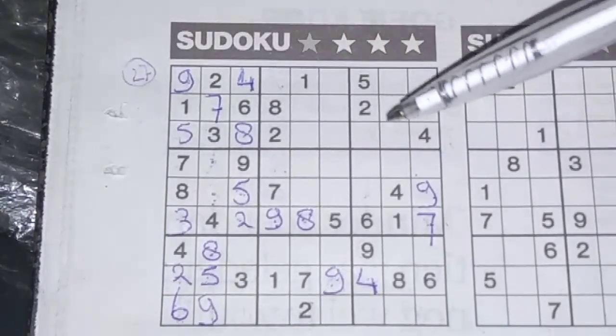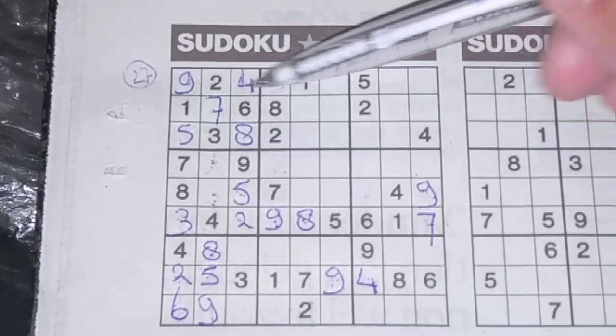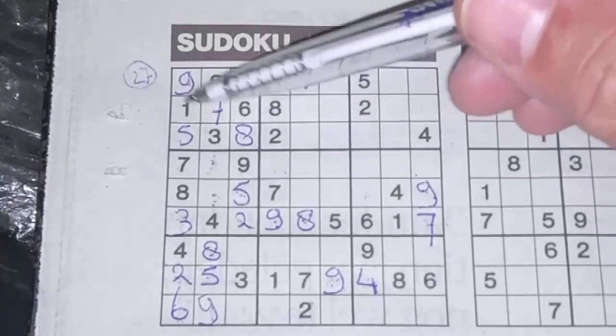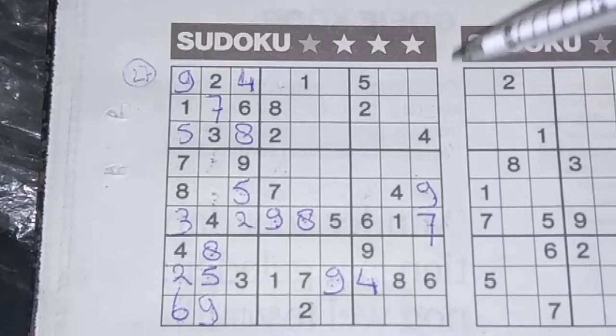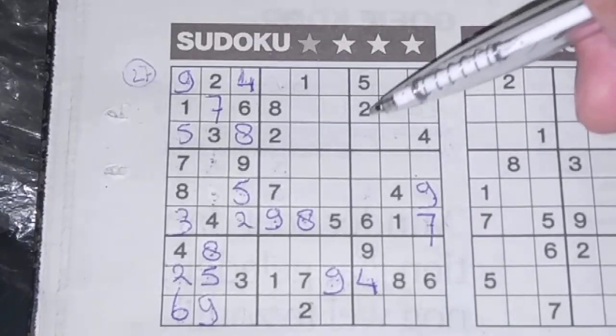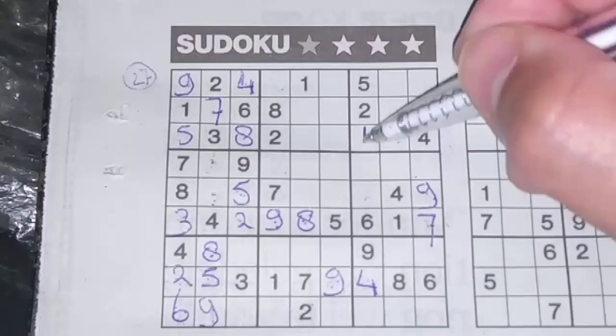Then we go to the number 1 in the first row, a 1 in the second row. So in the third row, the only two places for the 1, here or there. We see here 1, no 1 there. 1 should be here.